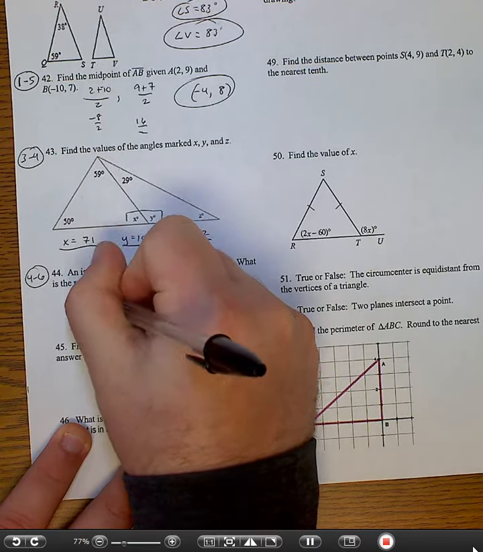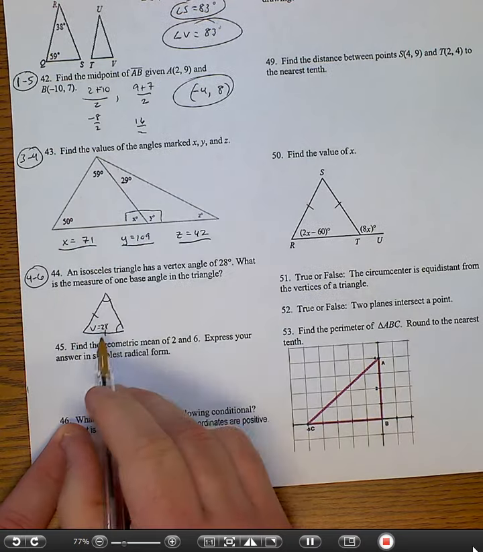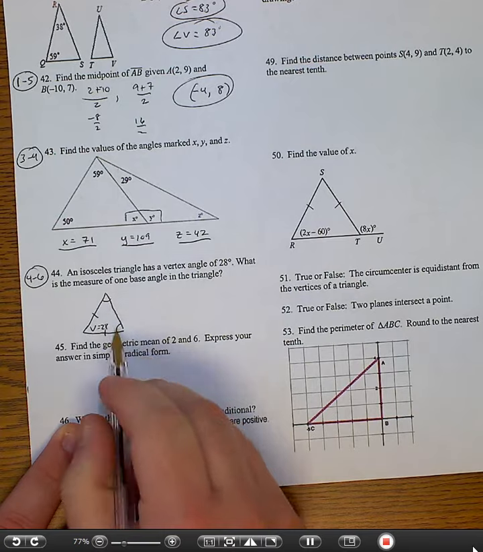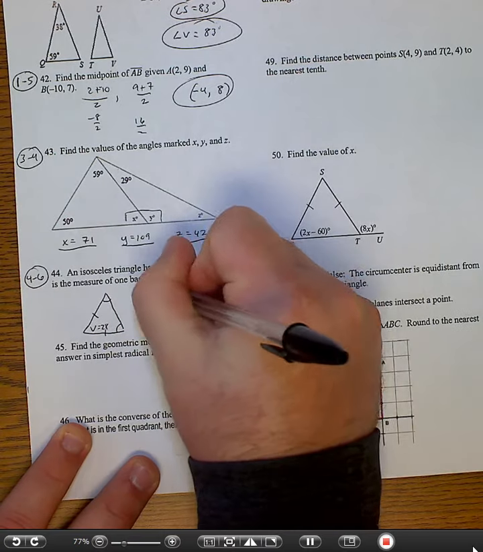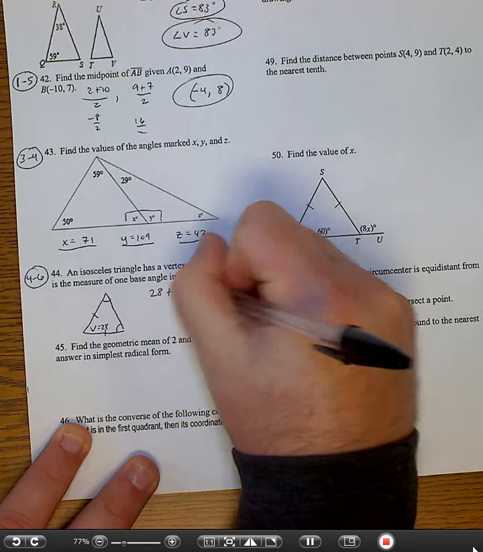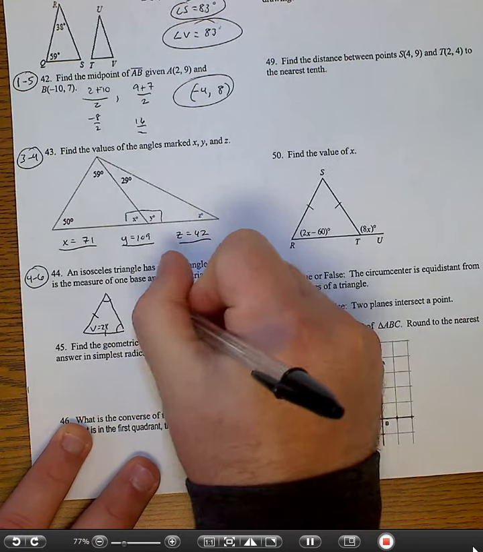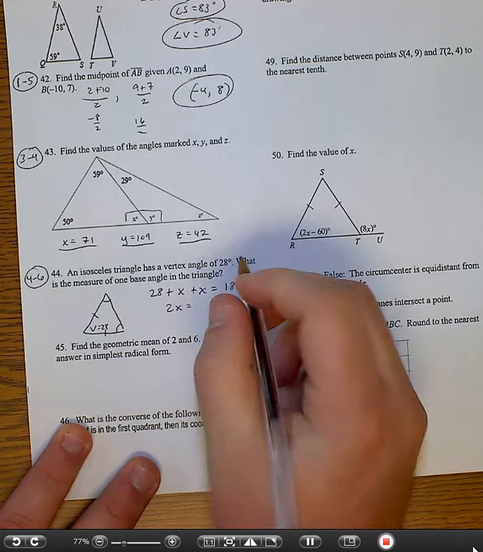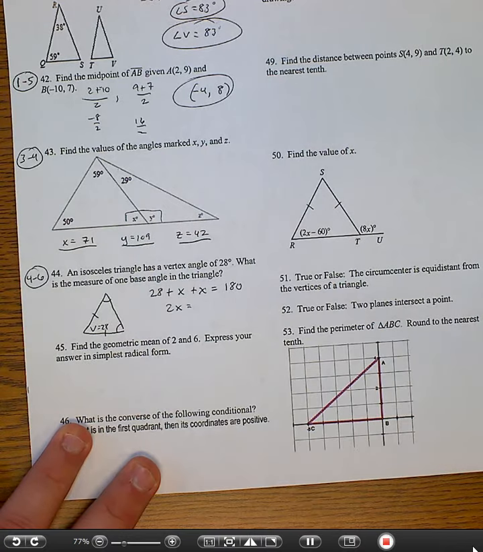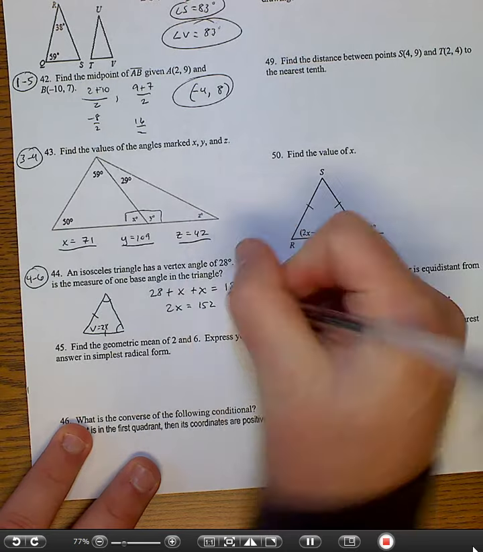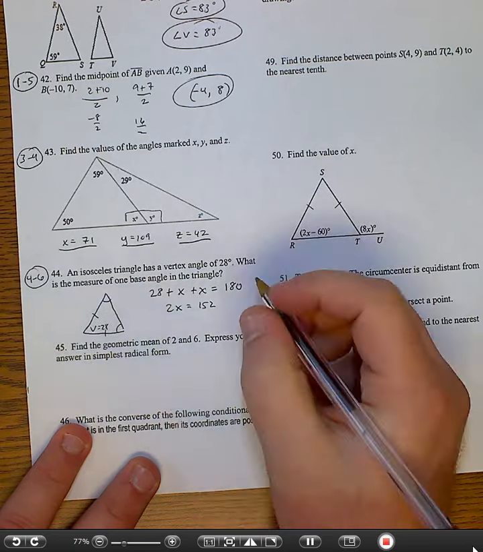These two are equal because of the isosceles triangle theorem. Well, if those are equal, I can say they're x because we don't know either one, but there's two of them, and I can get that equation. So 28 plus 2x equals 180. Subtract 28, you get 152, I believe. Yeah. And then divide by 2. And one of the base angles would be 76 degrees.